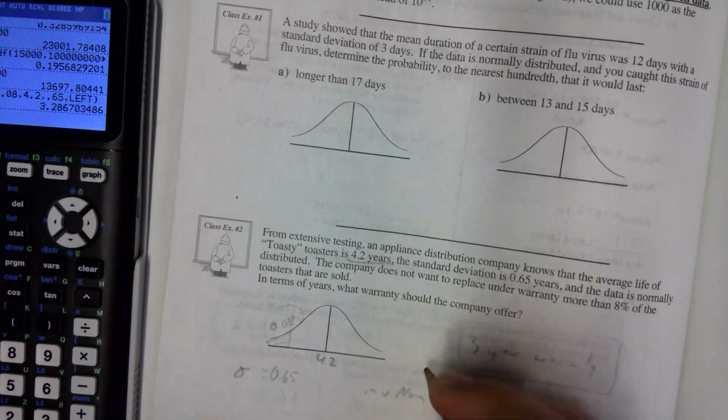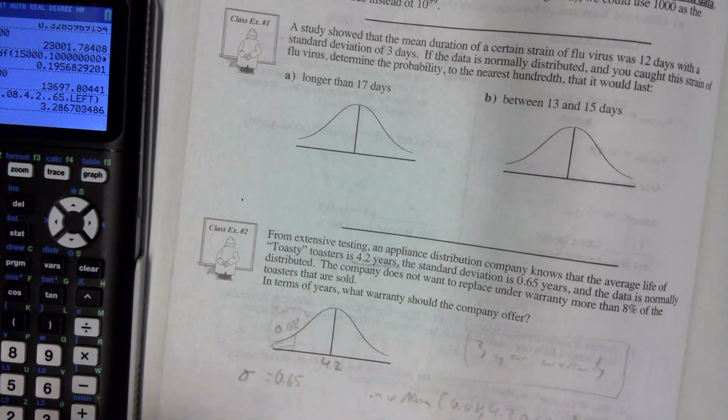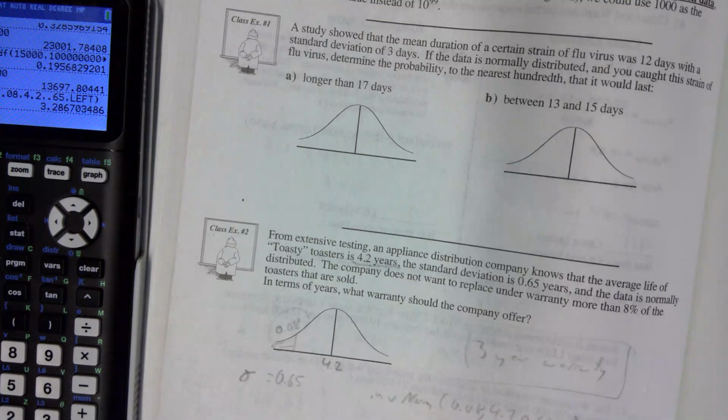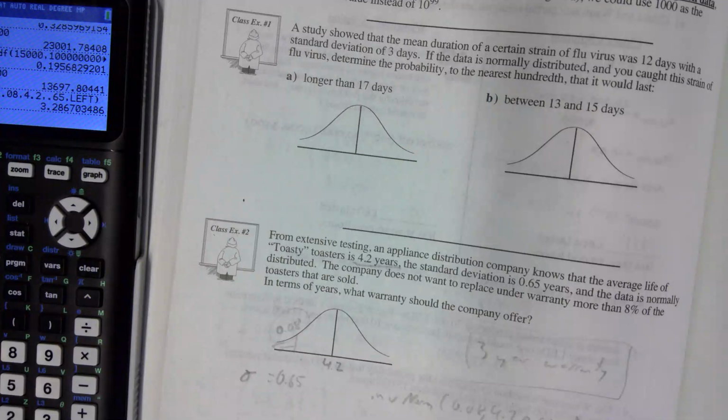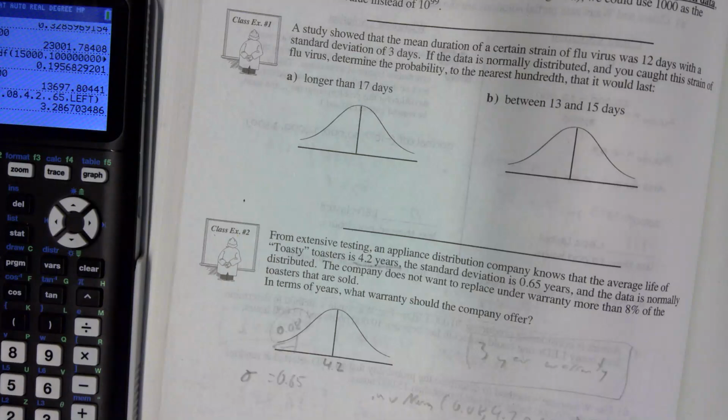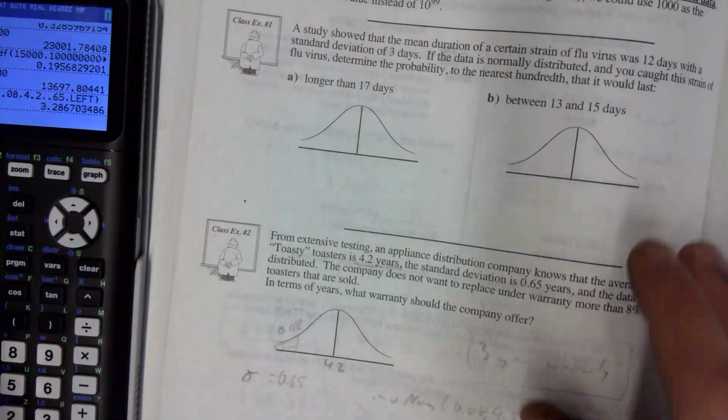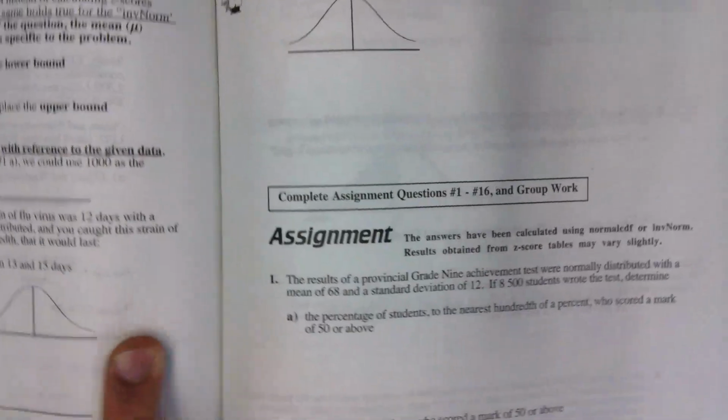By the way, this is another one where, knowing that we're probably just talking about full years in a case like this, guess and check is probably a perfectly valid option. If you don't remember inverse norm, but you can do normal CDF, you could just try 3 and try 2 and try 4. Not so hard. But this is a good tool. Nice. All right. One more.